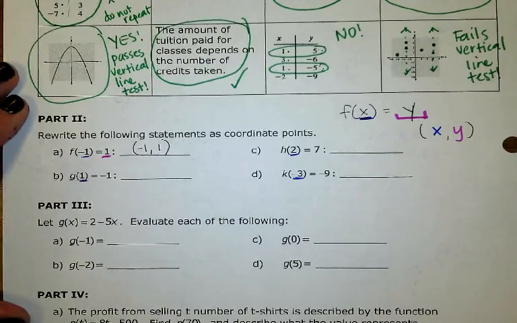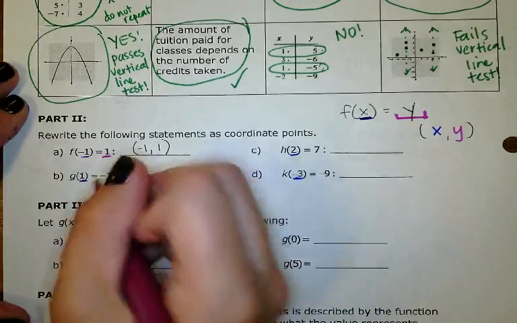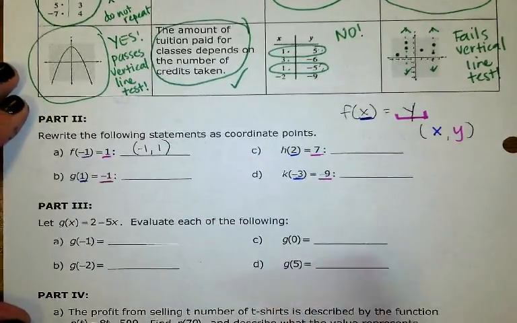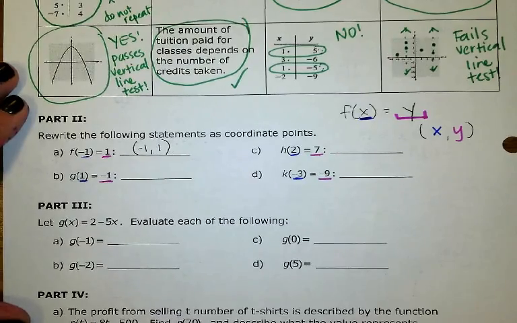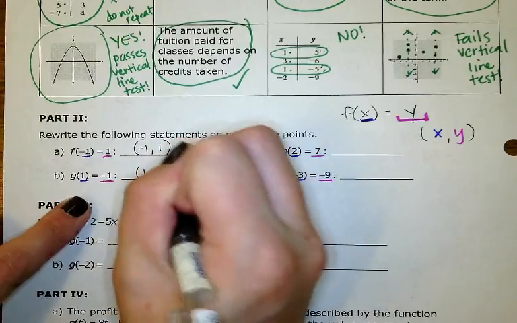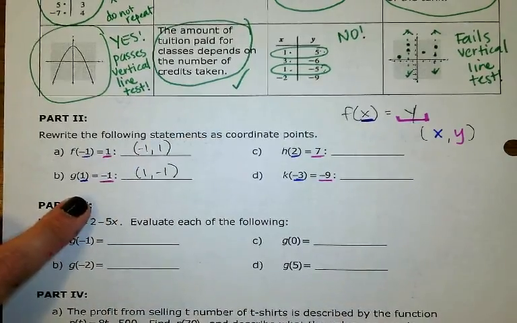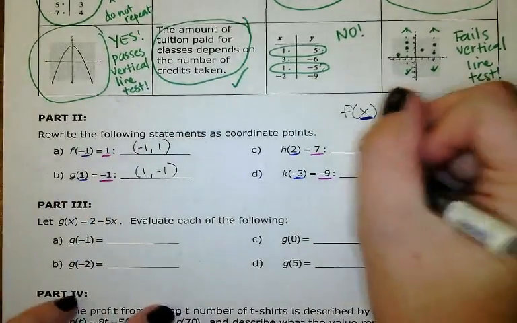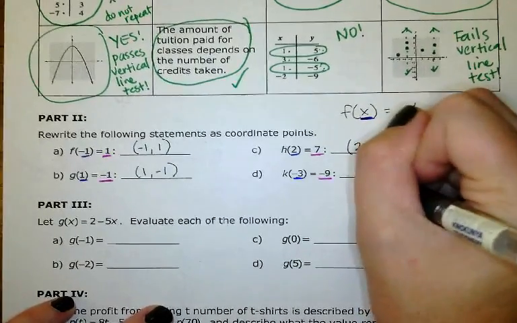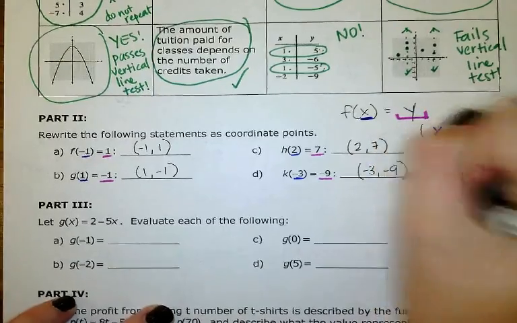That is your input. Your x is your input. Okay? Your y is always the thing at the end. That is your output. All right? So for B, my point would be 1, -1. Okay? Over here we had 2, 7, and -3, -9.